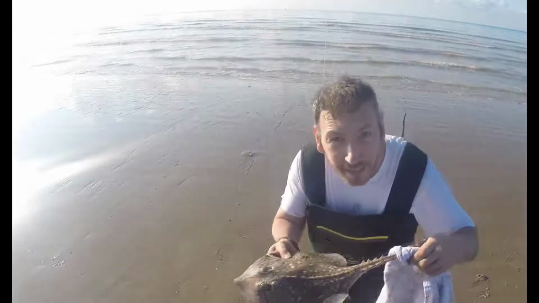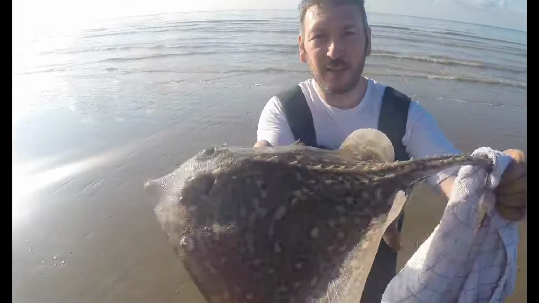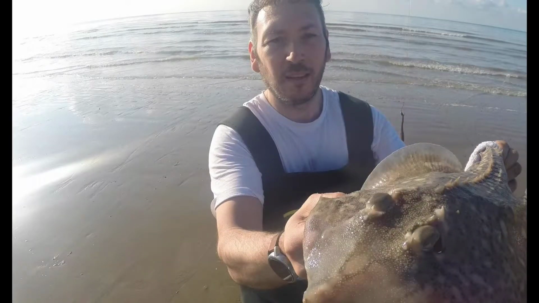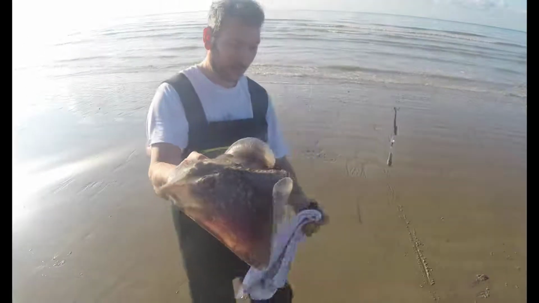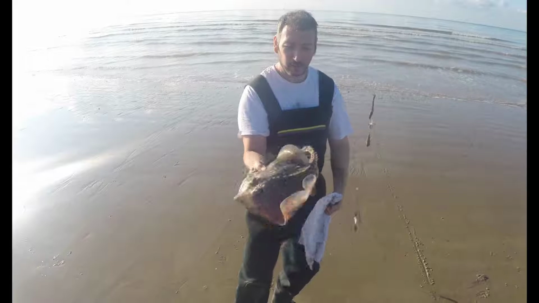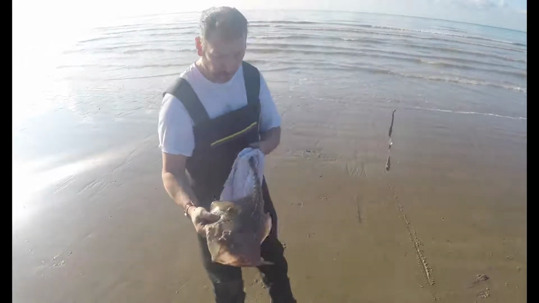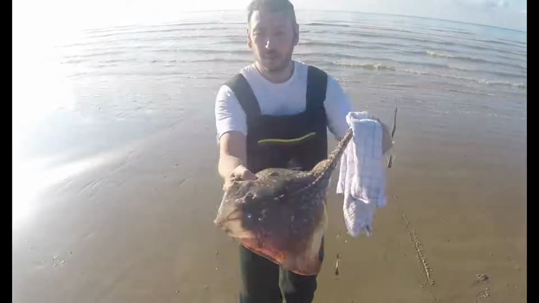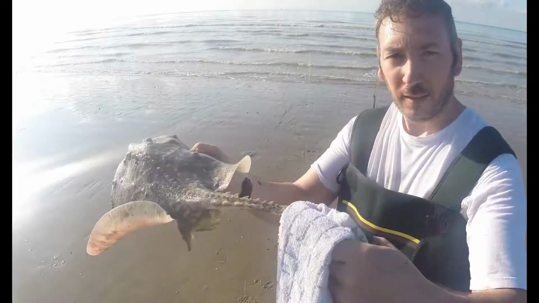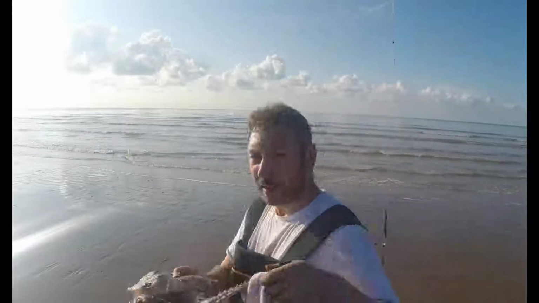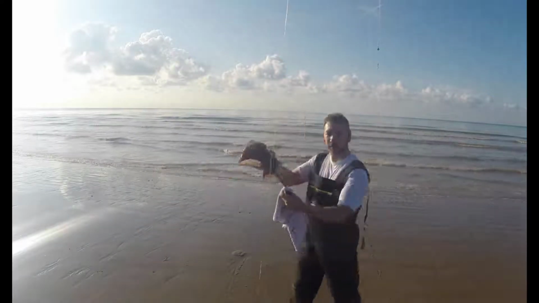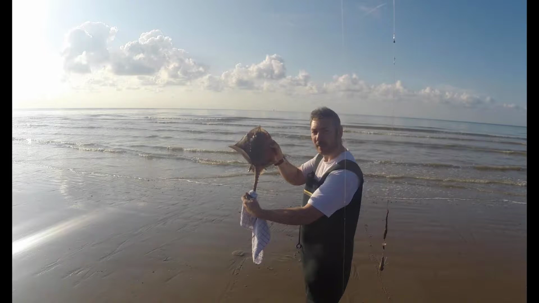This is a thornback ray. Screenshot. Get the snapshots.